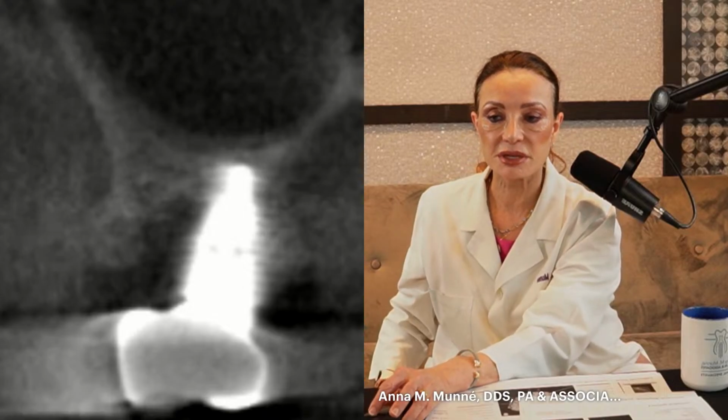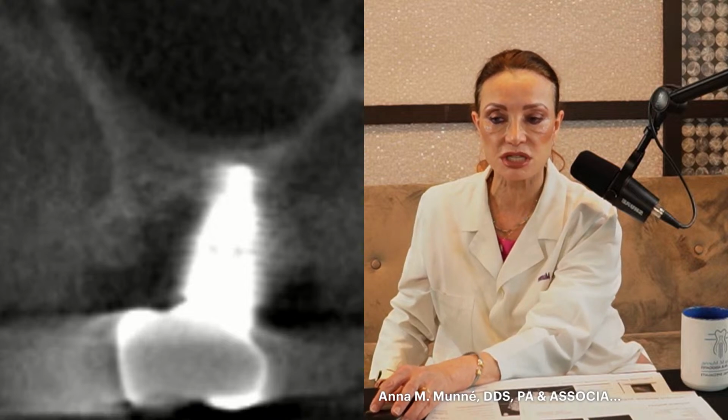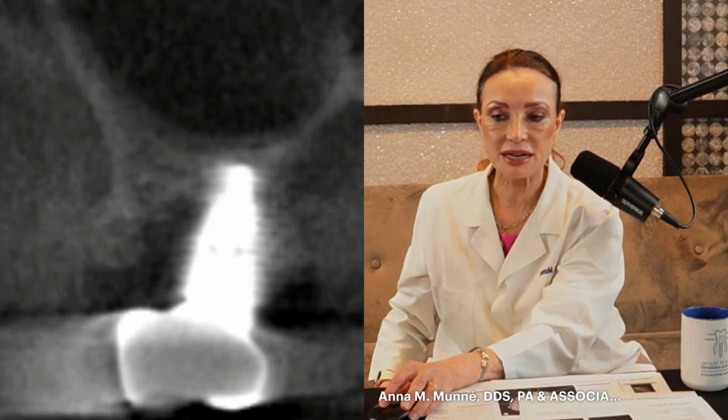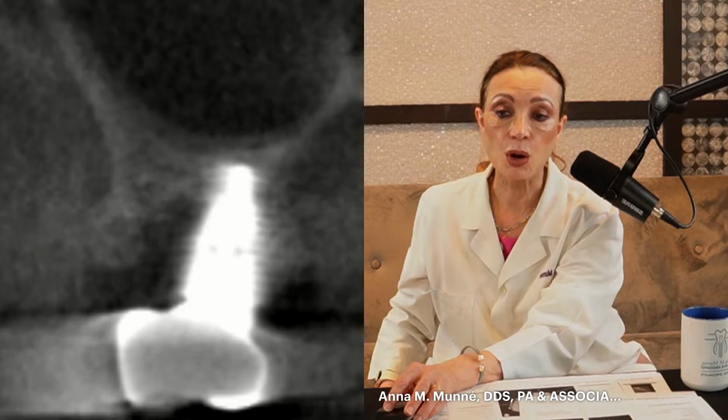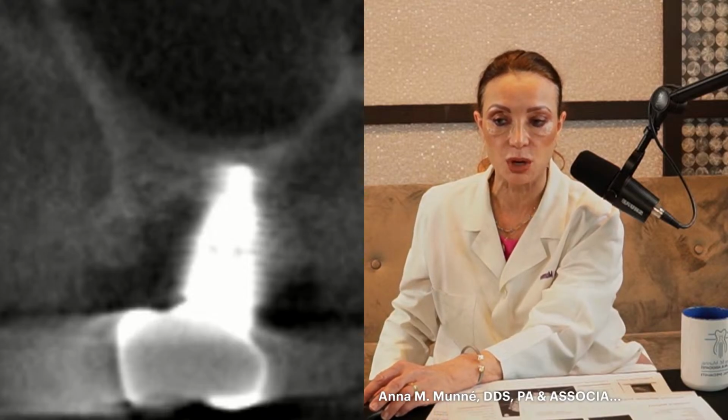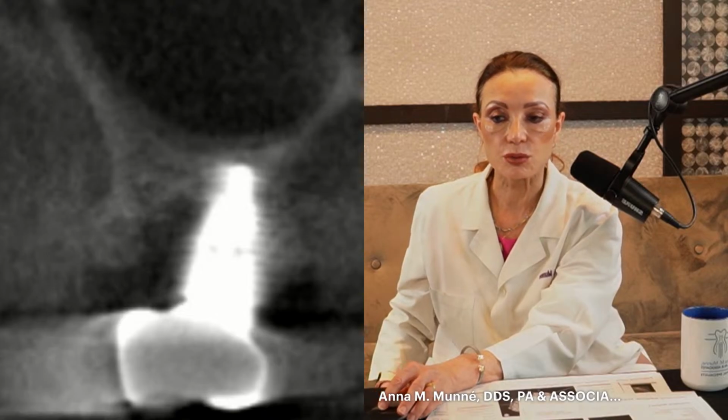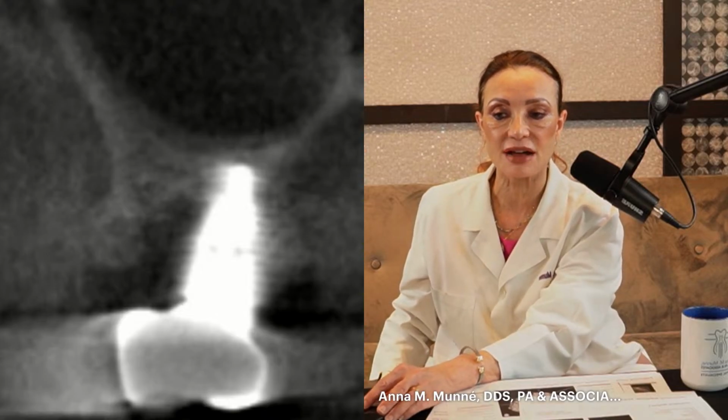What I want to draw your attention to is the angulation of that implant. The implant, the artificial root, is placed more towards the palate. It's really not centered in the bone. The bone, or what we call the alveolar ridge, goes from the palate all the way to the front area or the cheekbone, and right in the middle is where we should have placed our implant.